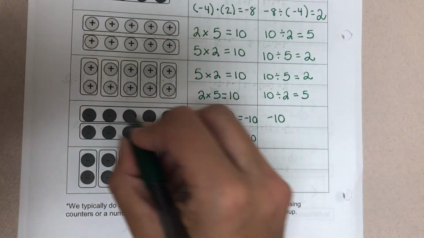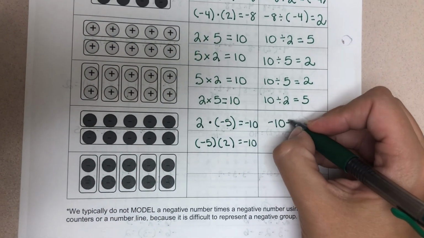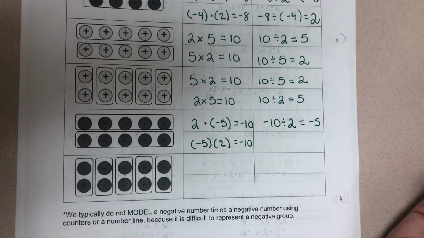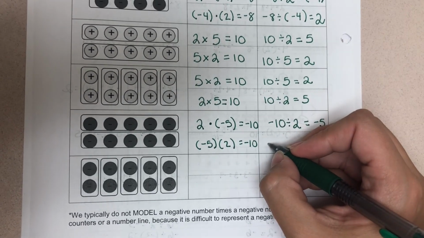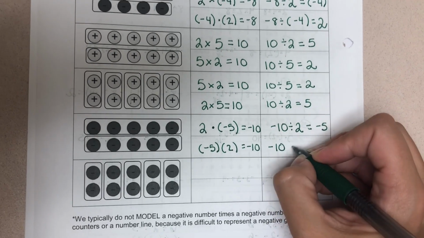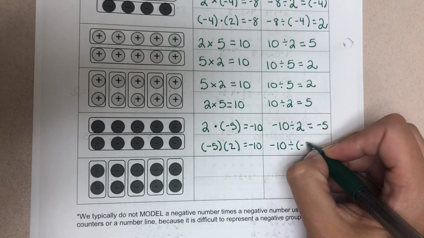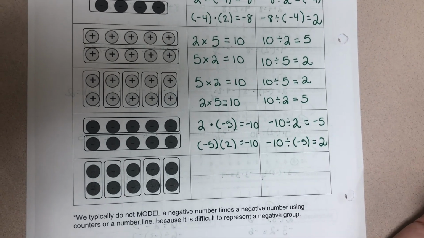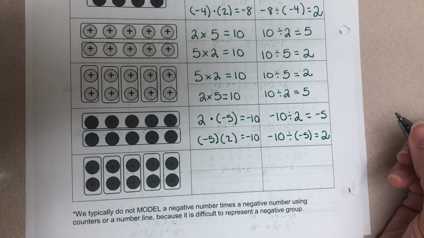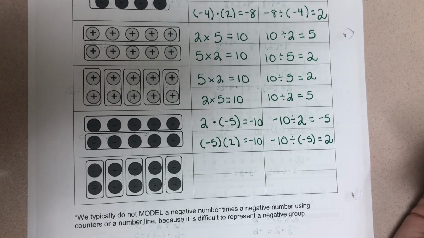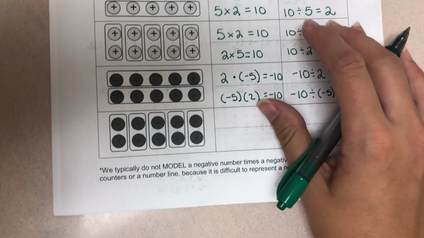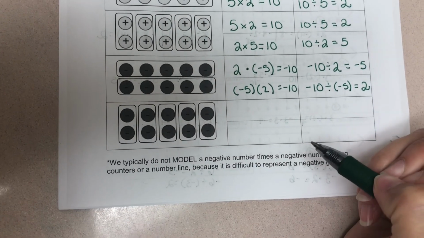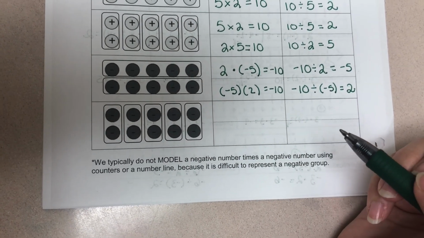So negative 10 counters split into 2 groups gives me negative 5 in each. Or I could say that negative 10 counters split into groups of negative 5 gives me 2 groups. The number of groups is positive, the number of negative counters is negative. So here, although it's both negative 10, they split it differently, and with negatives it does make a difference.